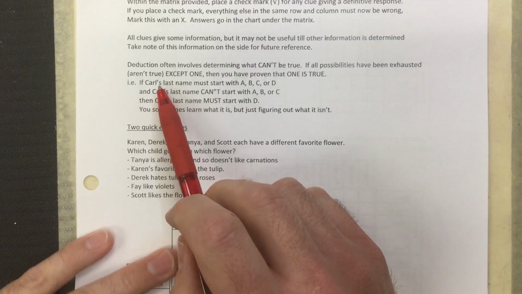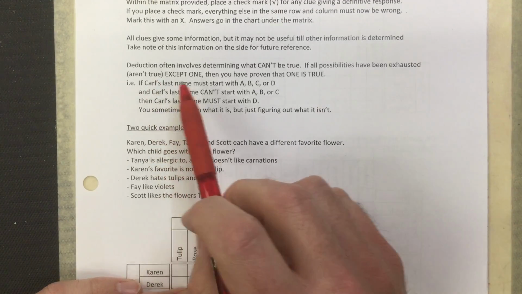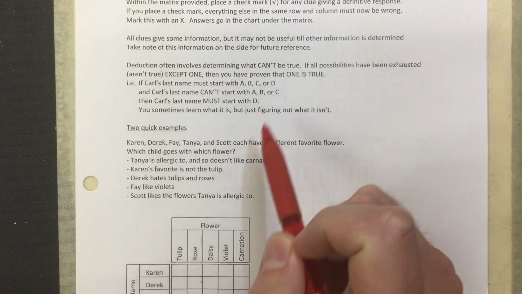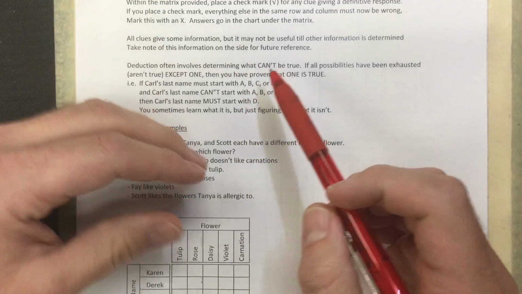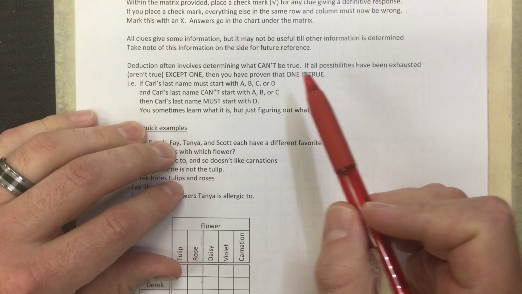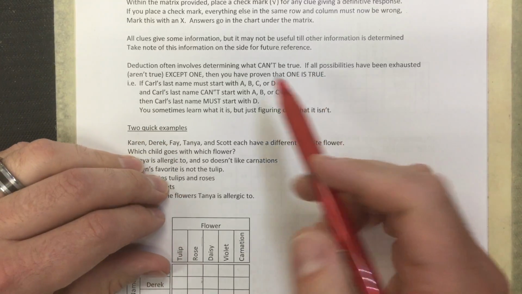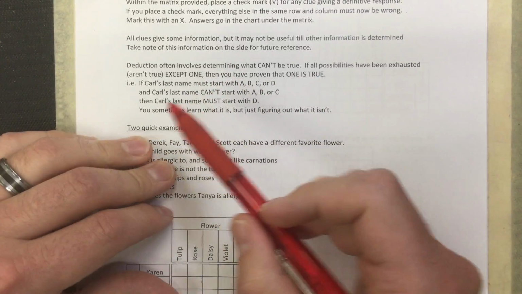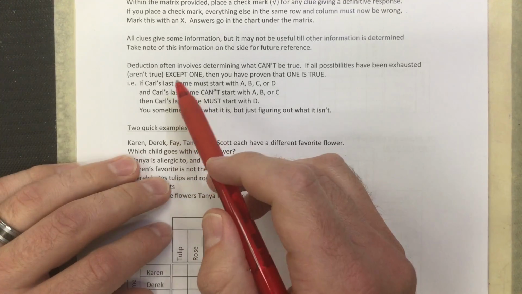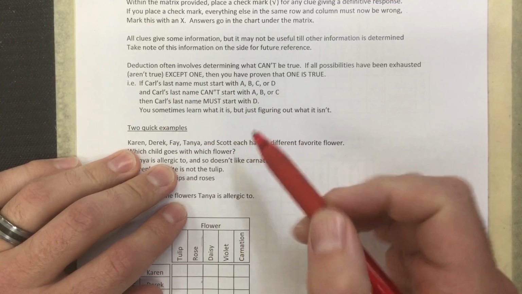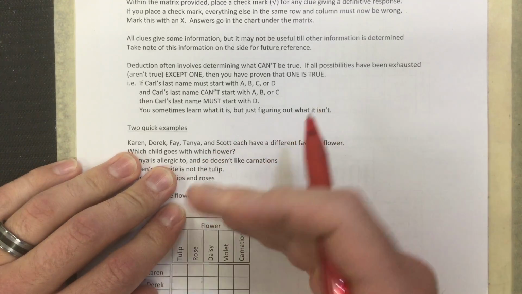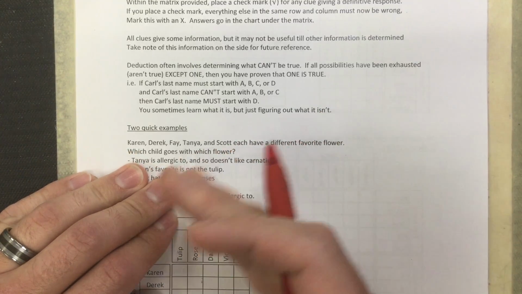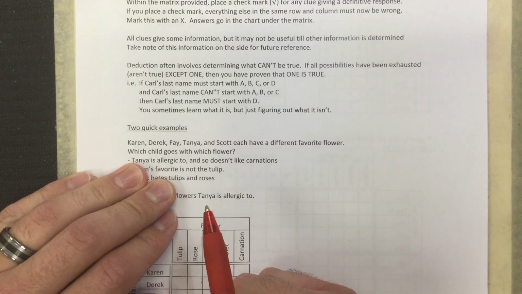Now, deduction, a way of thinking, often involves determining what can't be true. So if something can't be true, then we're going to put an X in there, and we're going to understand that it's in fact not true. And if all of the possibilities have been exhausted except for one, so if none of them are true except for one, then we have proven that that one must be true. So proving something is true can also be based on understanding what is not true about that certain thing.